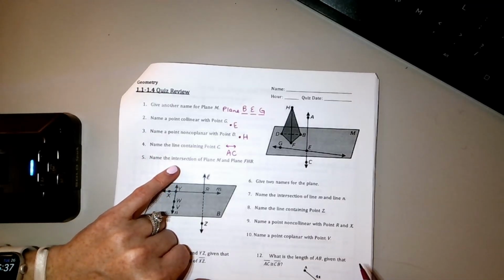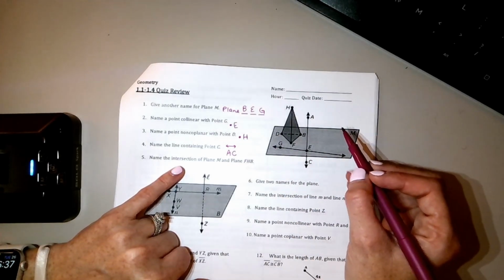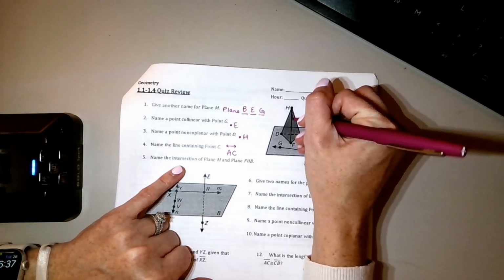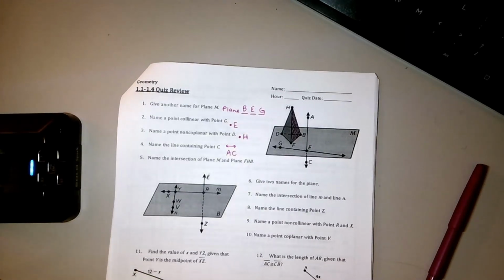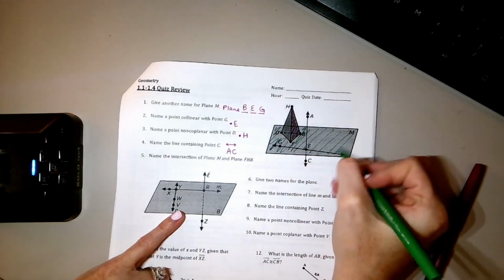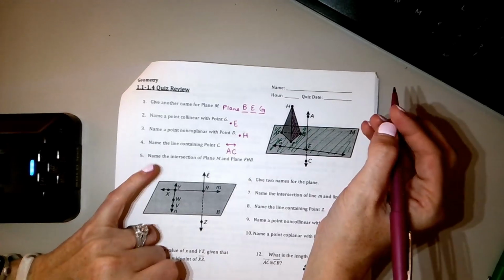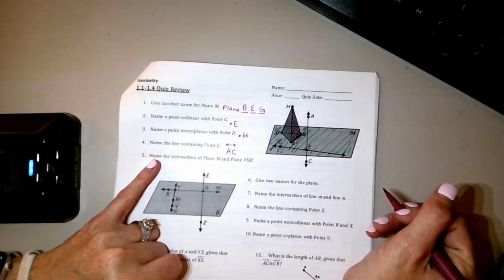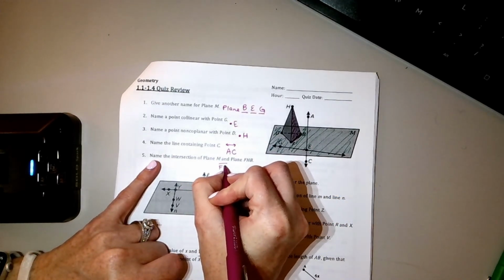Name the intersection of plane M with plane FHB. FHB is right here. Plane M is this plane. If I were building a gingerbread house, where would I have to put the icing? It would have to go right along here to connect those two planes. That is line segment FB or BF.